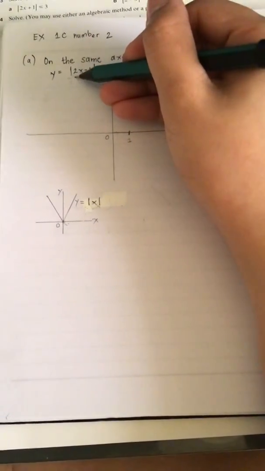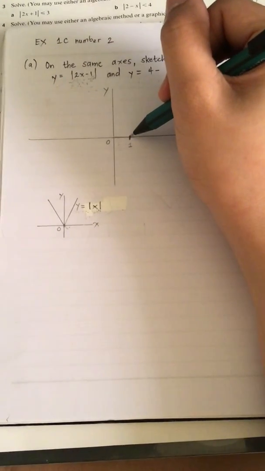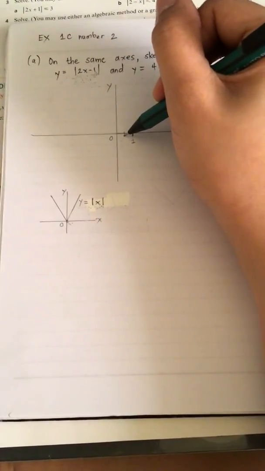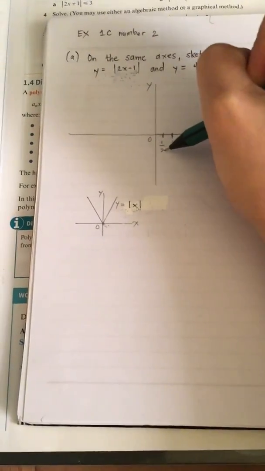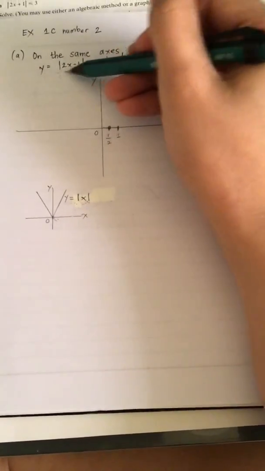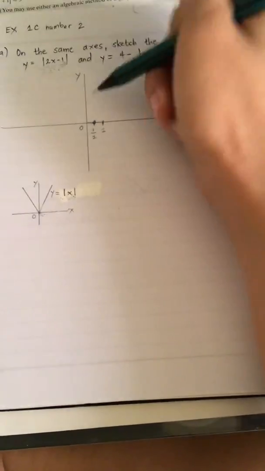If it's times 2, the stretch factor is 1/2. So from (1, 0), the vertex will now be at (1/2, 0). This is 1/2, so that's where the vertex will be for this absolute value function. It will be at (1/2, 0).